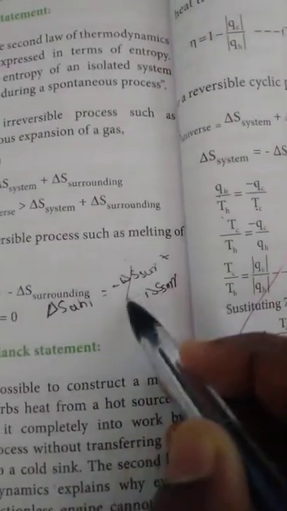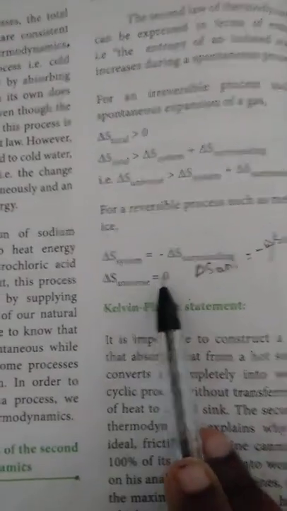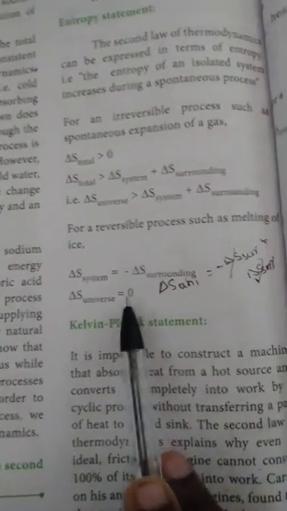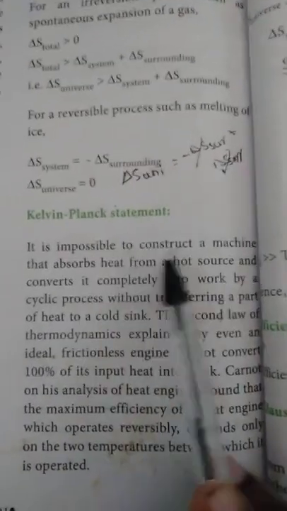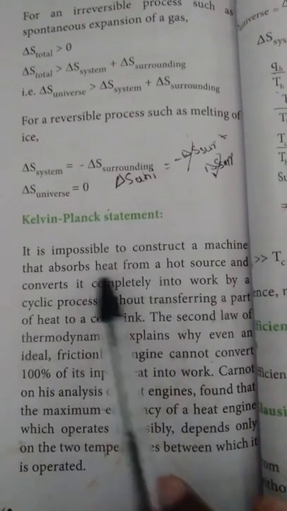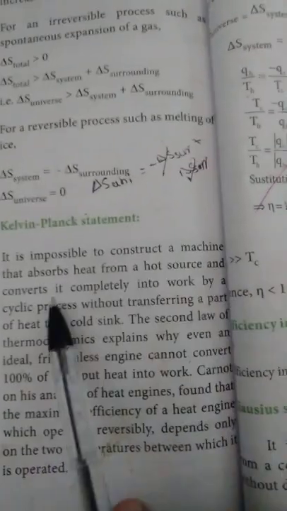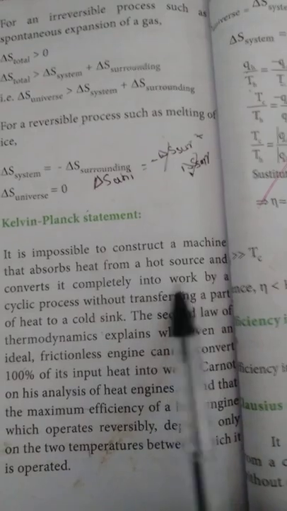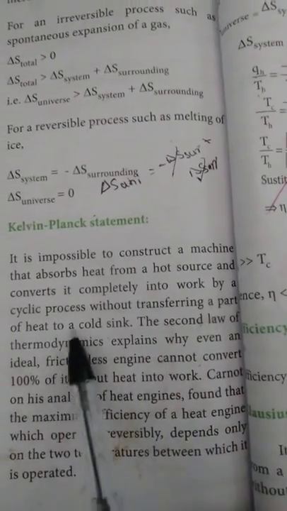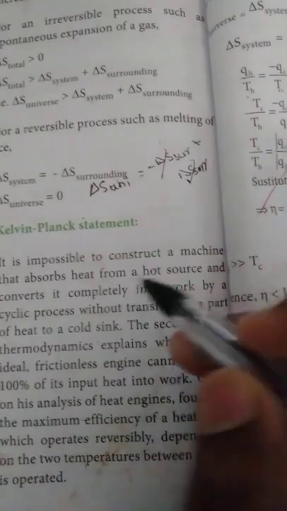So minus minus, so you will get the answer delta S universe is equal to 0. Understand? So this is the first statement. Then the second statement, Kelvin-Planck statement. It is impossible to construct a machine that absorbs heat from a hot source and converts completely heat into work by a cyclic process without transferring a part of heat to a cold sink. This is the statement. Till this is enough.